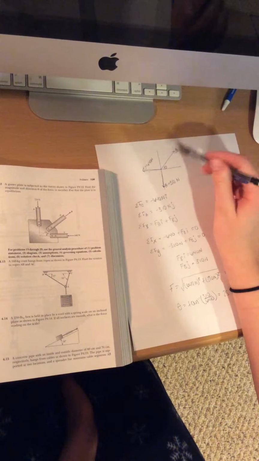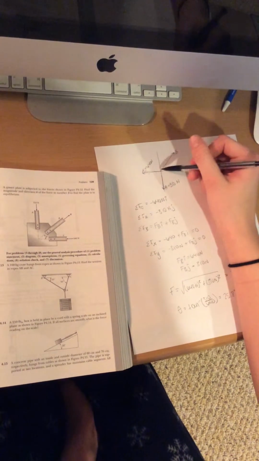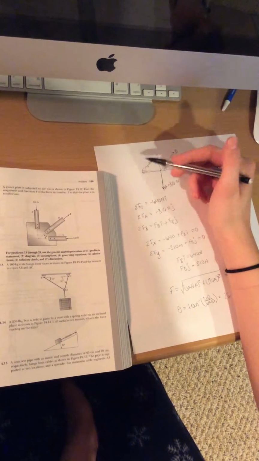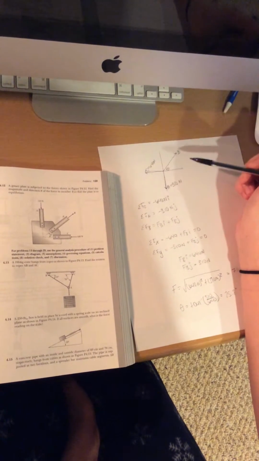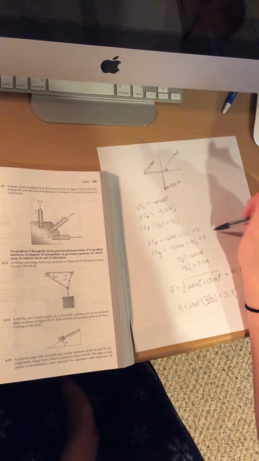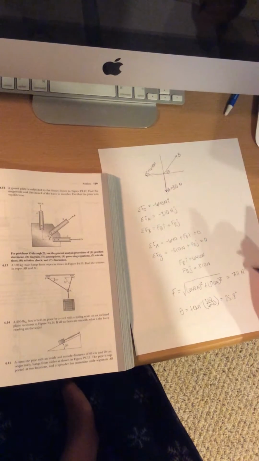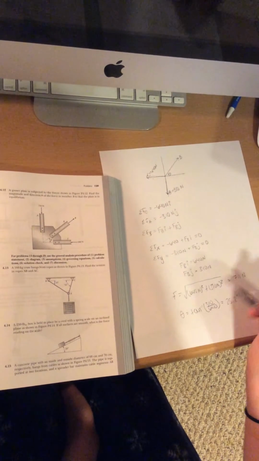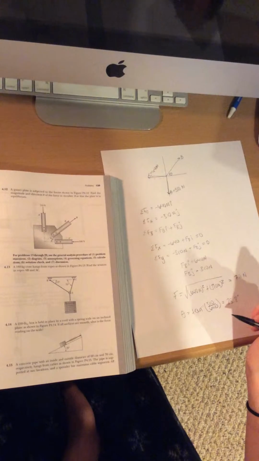The things to remember are to make sure that the forces are pointing in the correct directions, making it easier to do the sum of the forces, and that since it's in equilibrium, the x and the y equals 0, and that when you're finding the actual force, you have to do the magnitude and then the theta with inverse tangent.